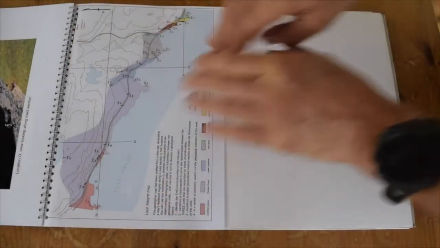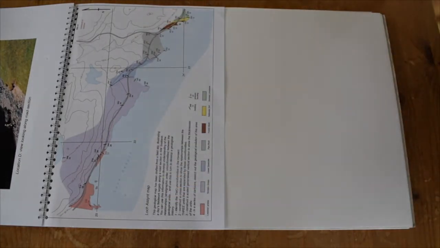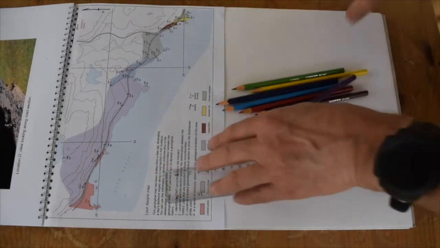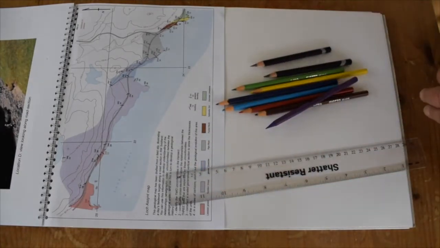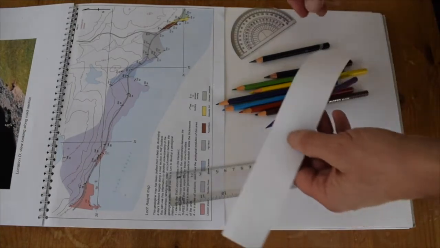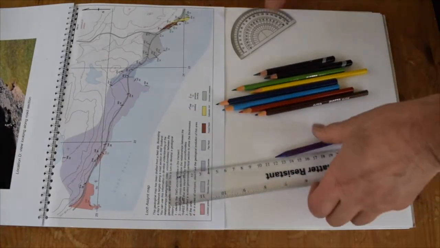So here's the map, and we're going to try and draw a cross-section through the map to show the stratigraphic relationships. We'll use a ruler, some colours that match the stratigraphy, some normal pencils and a protractor, together with map strips to take measurements from the map to the profile. So let's get going.